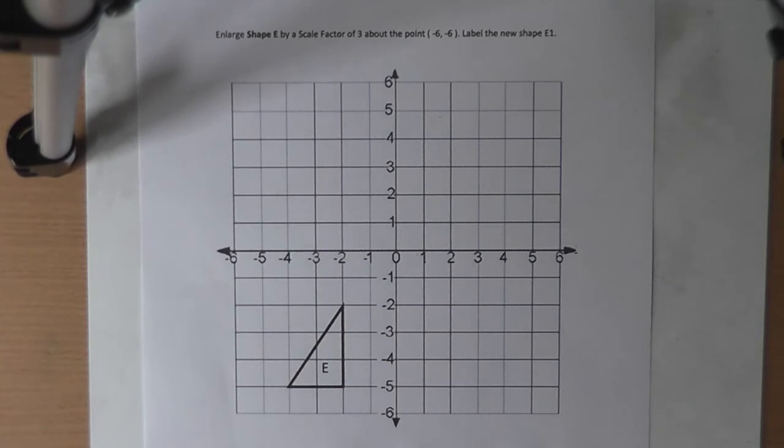But now the question is, where on the grid do we put the new shape? Do we just put it in any old place, or do we have to put it in a very particular one? In fact, we have to put it in a very particular one. And that's where this second and final interesting thing about the question comes from. This about the point -6, -6.